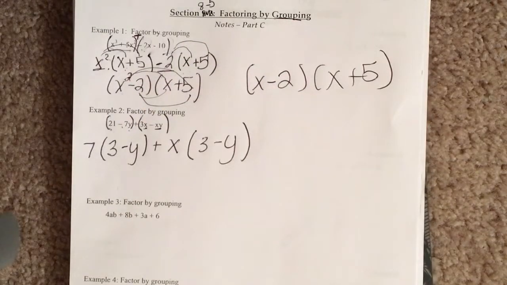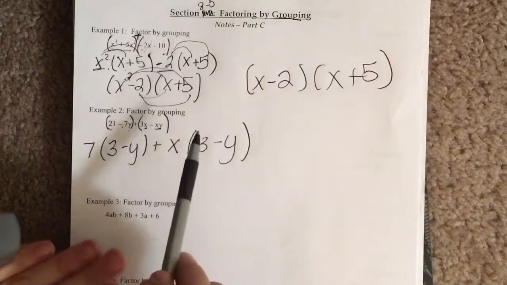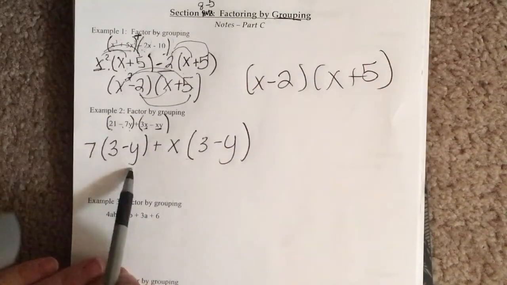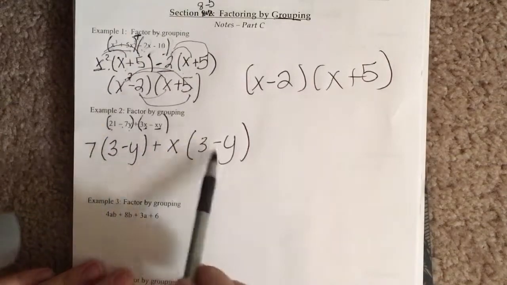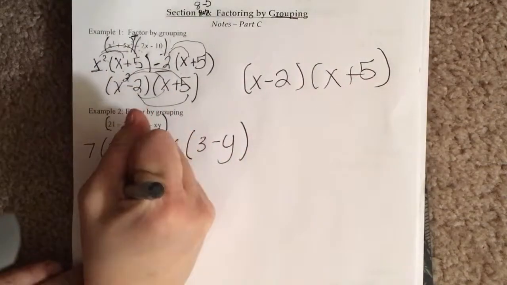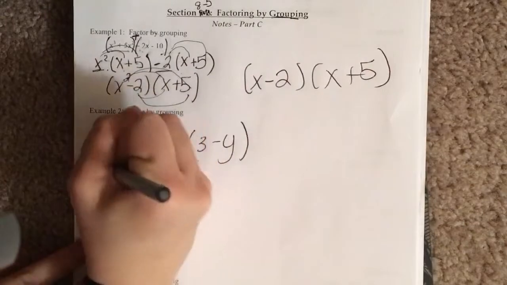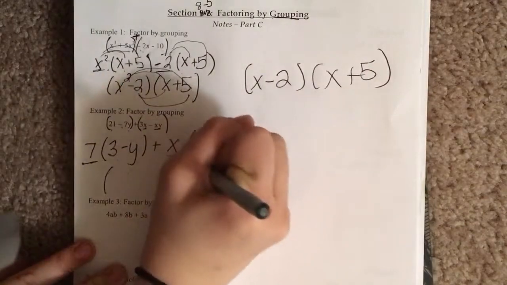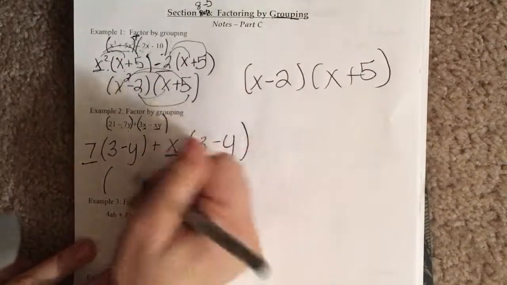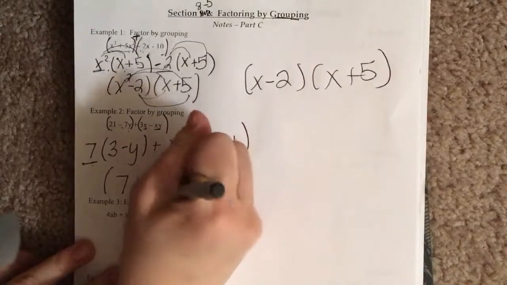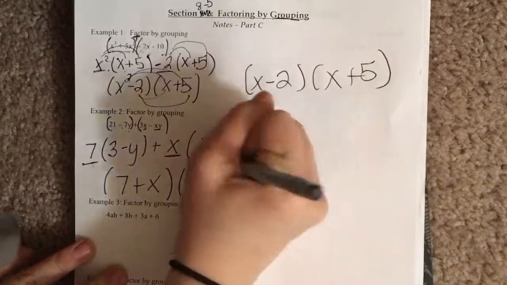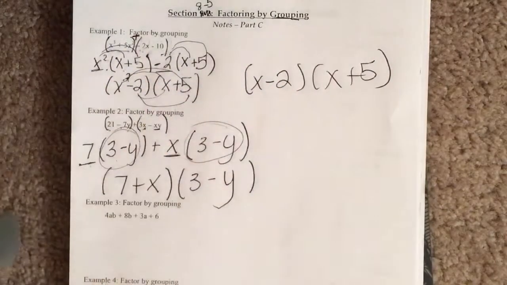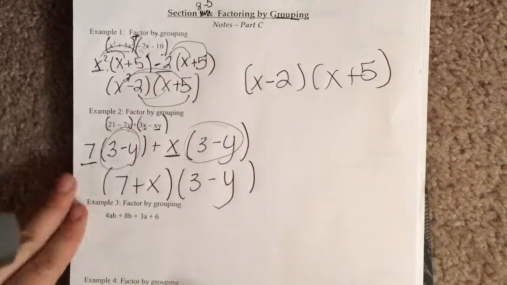As I said in the first problem, that is exactly what I want to happen. I want it to be 3 minus y and 3 minus y. They need to be the same thing. Them being the same thing allows me to put this as 2 factors. Remember, the first parenthesis is the 2 terms, the 2 common factors that you pulled out. And the second set of parentheses is what they have in common, that parentheses they have in common. And that is factor by grouping.